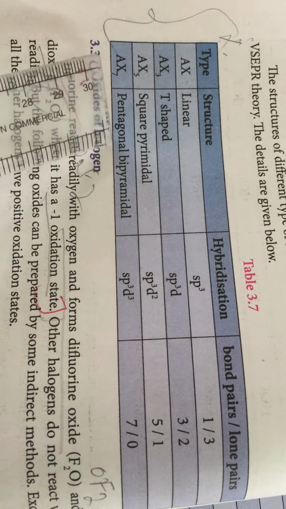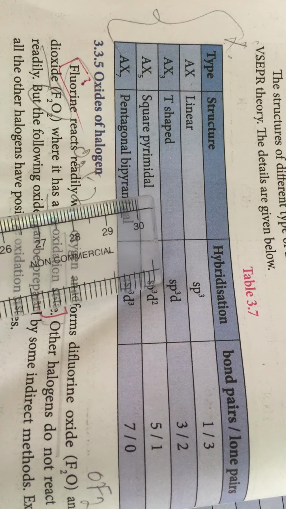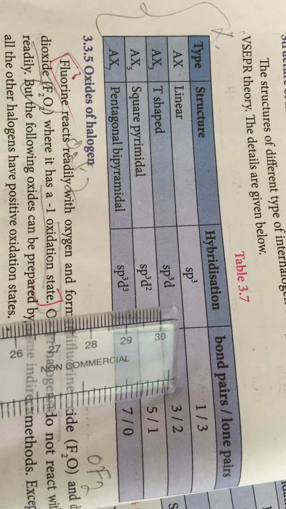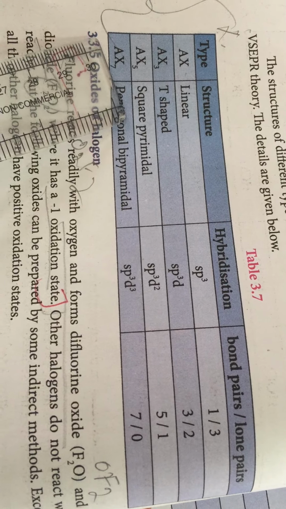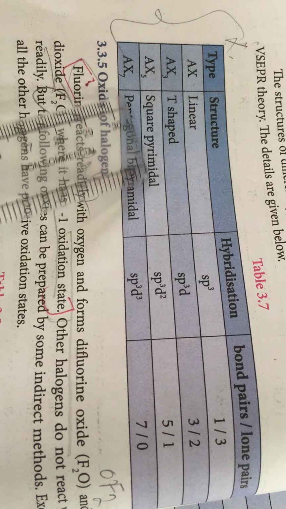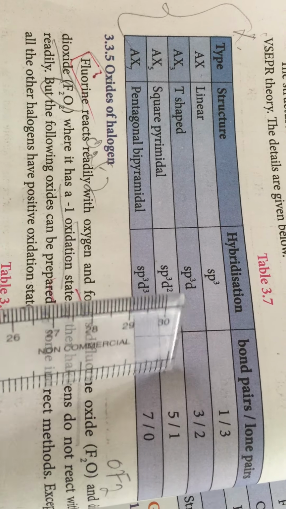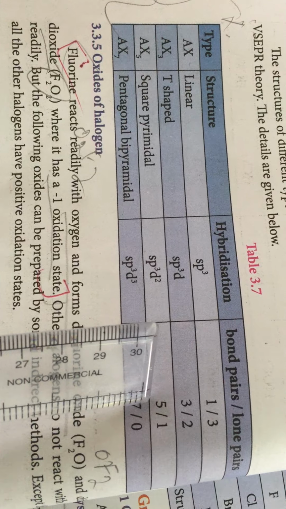AX3 is T-shaped, the hybridization is sp3d, with 3 bonded pairs and 2 lone pairs. AX5 is square pyramidal, with sp3d2 hybridization, 5 bonded pairs and 1 lone pair of electrons.